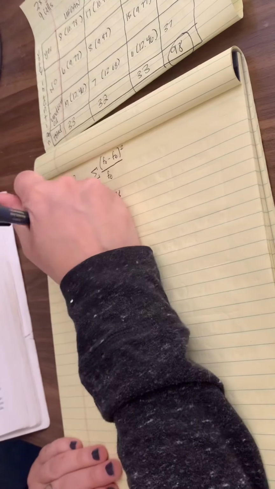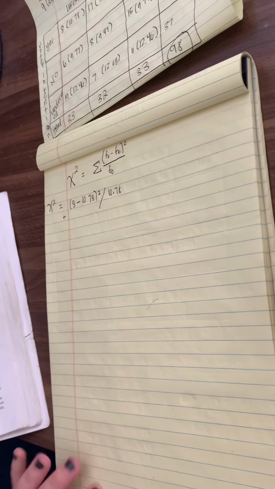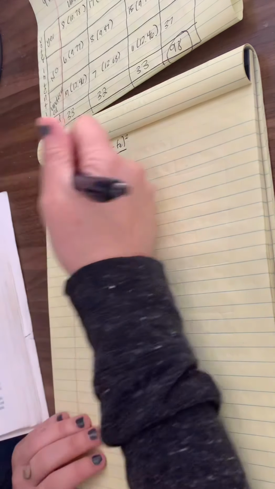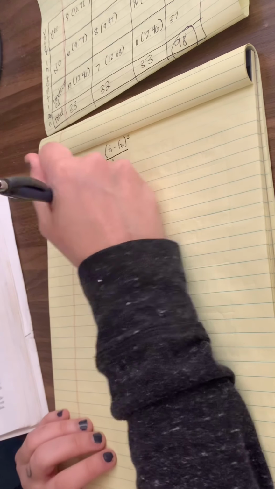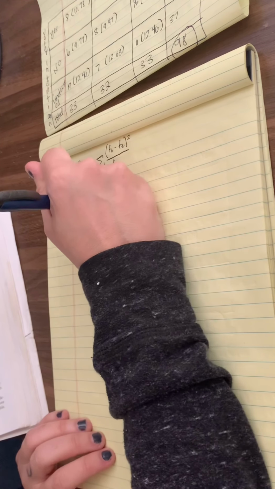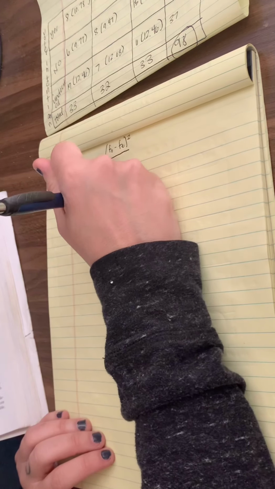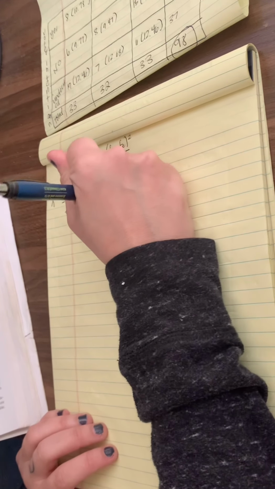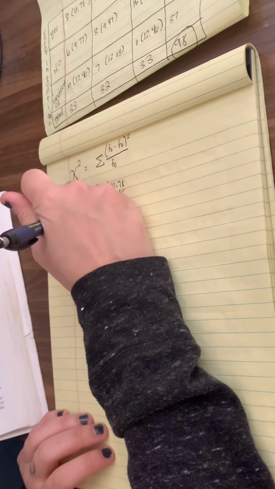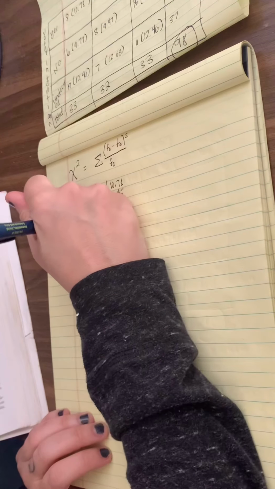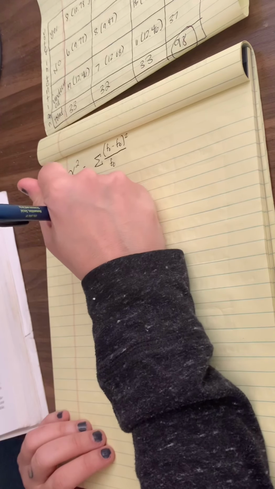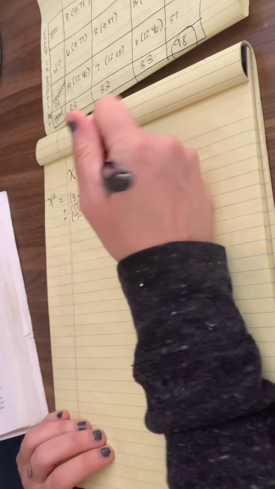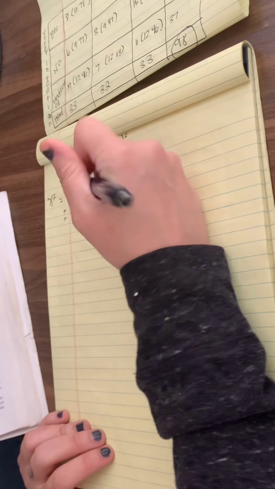Plus 17 minus 10.45 squared divided by 10.45 plus 7 minus 10.78 squared divided by 10.78.